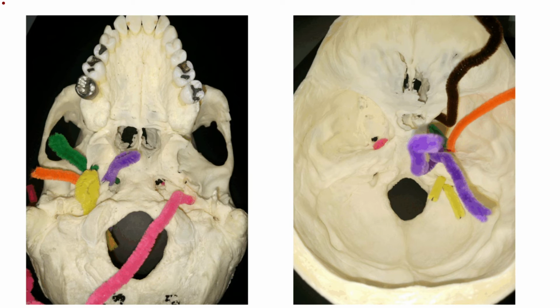The foramen rotundum is the one that is brown. It's kind of tucked up under part of the sphenoid bone here. The green one is hard to see. That's the foramen ovale. And then foramen lacerum is where it's purple. You can see that better over here. And then the orange is foramen spinosum.